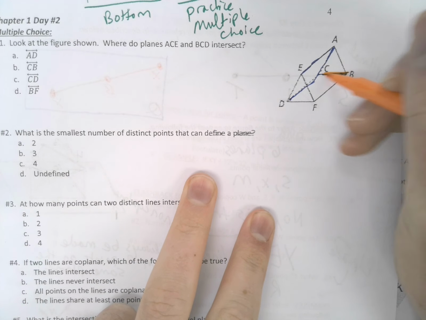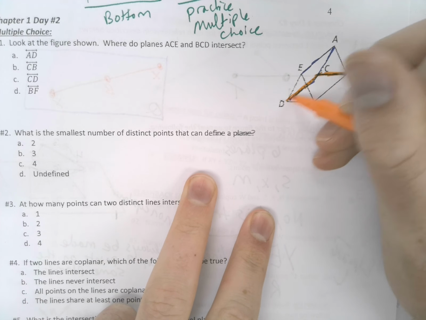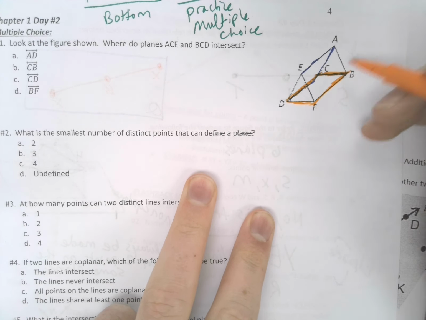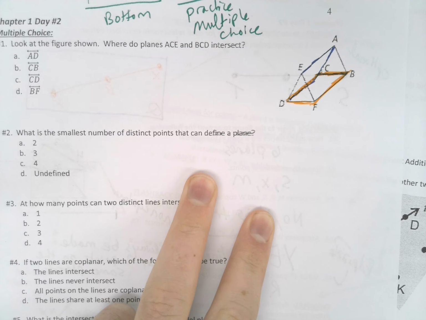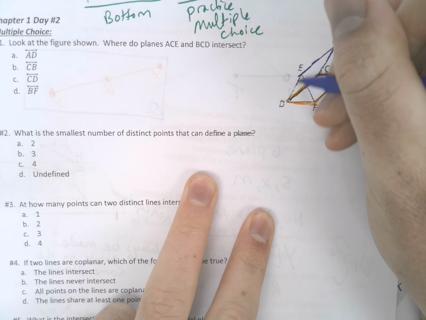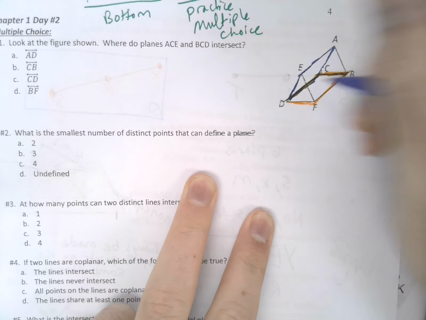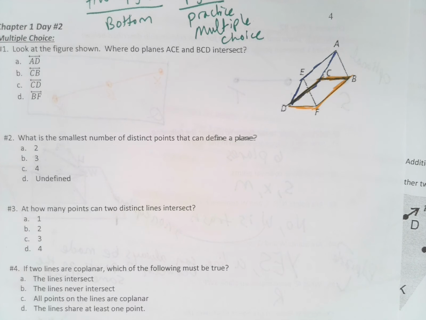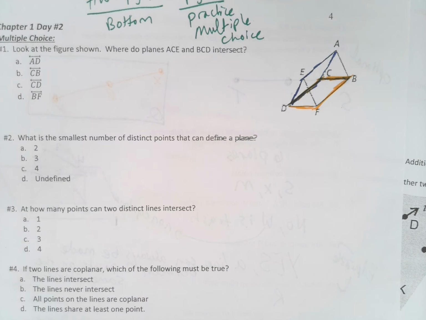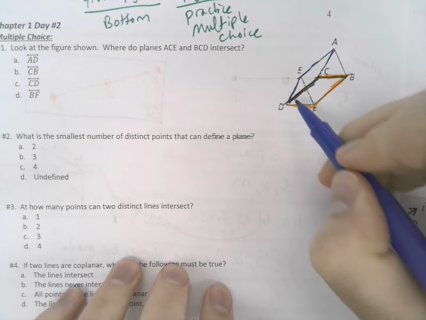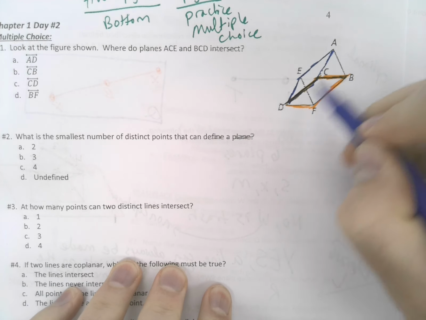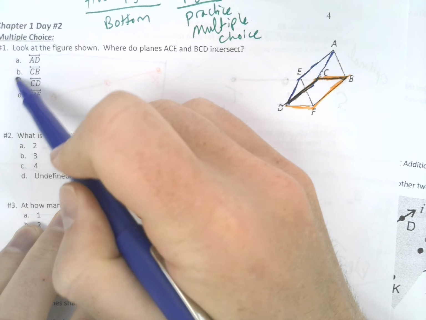So we've got B to C to D. So here's that second plane, and our first plane is going to be that. And so it's asking, hey, where do these planes intersect? Well, some of you guys can see it right here. You can see where the colors overlap. We're looking at CD.